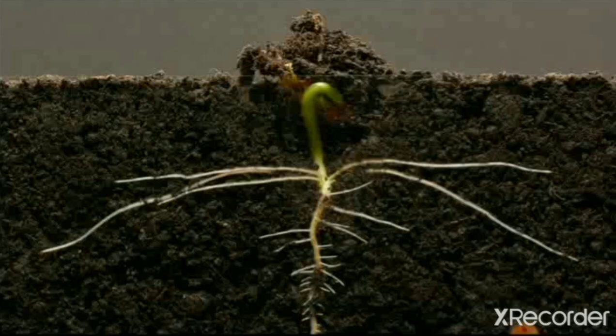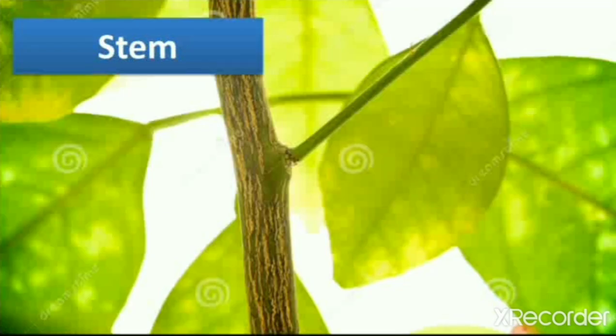Now what grows first from plant? Seeds grow roots. You can see here roots, and roots are also the underground part of the plant. You can see here root is connected with stem. So our plant is growing. When we water the plant, it starts growing. Then what came out? Stem. So when you water the plant, stem came out. You can see here stem.